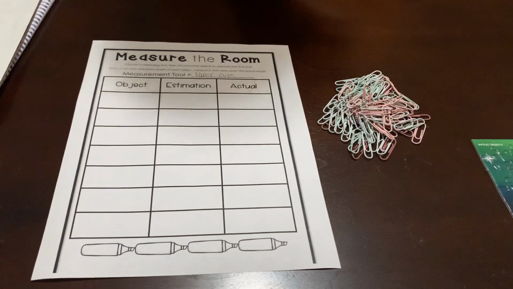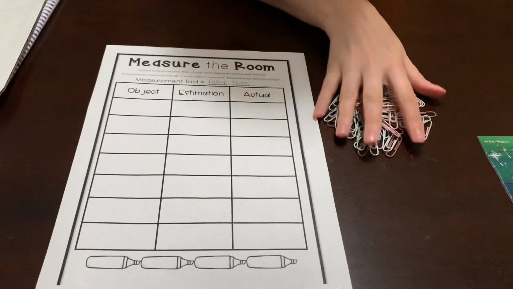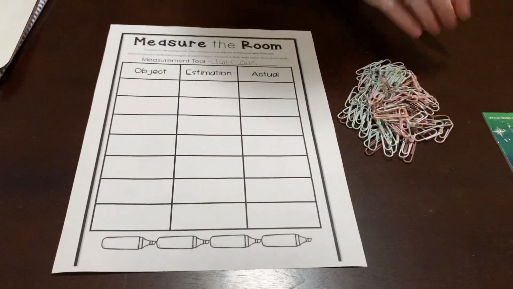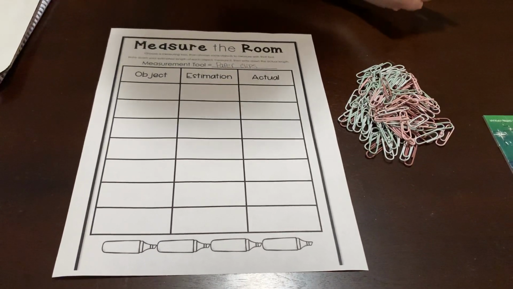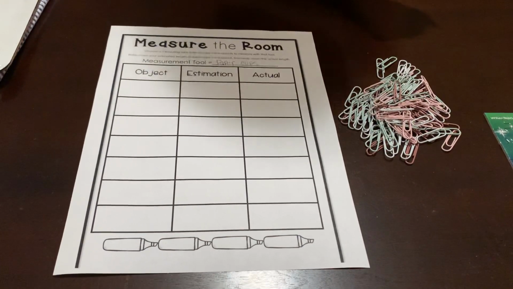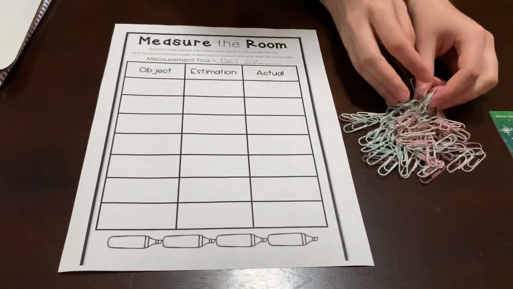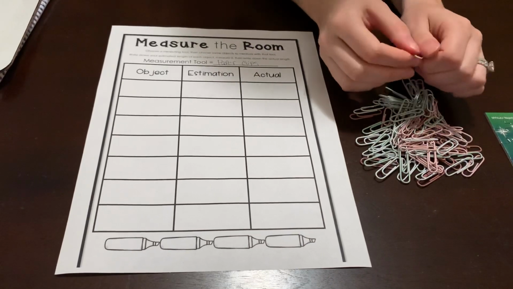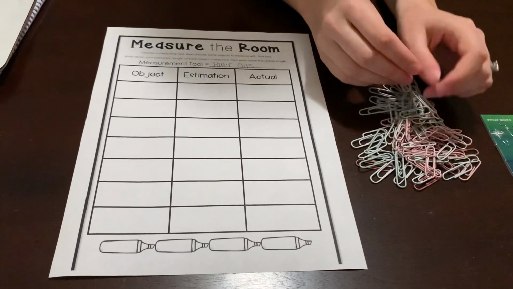Hi boys and girls. So this week you practiced measurement. So you've been measuring height and you measured some length yesterday. And today you're going to practice measuring with some different tools. So for this activity, you're going to need some type of tool to measure with.